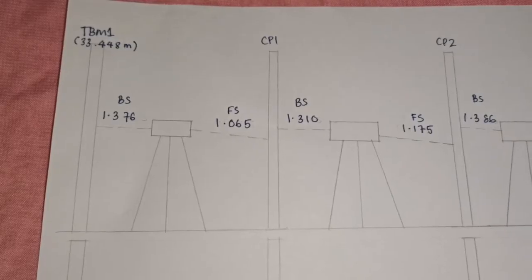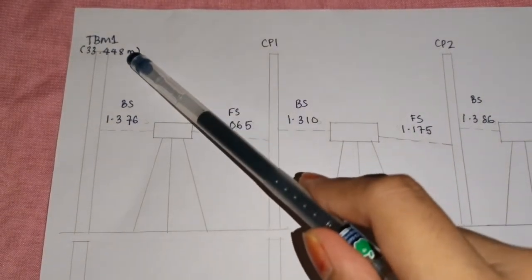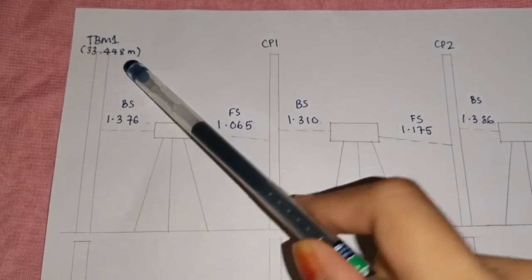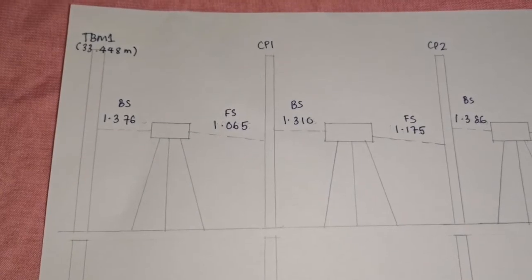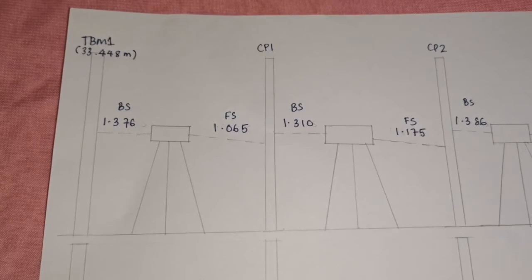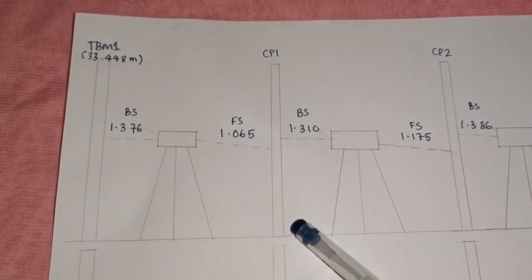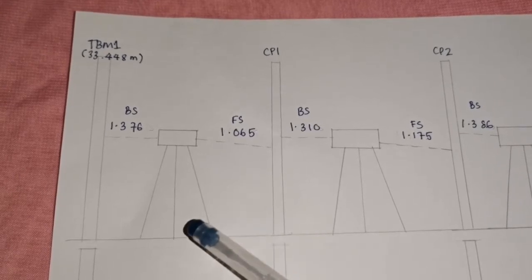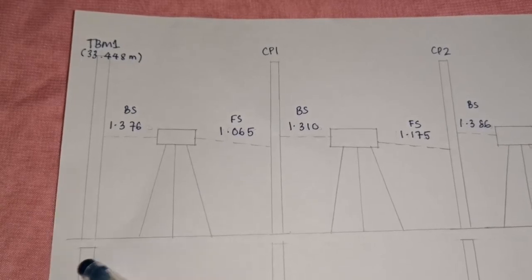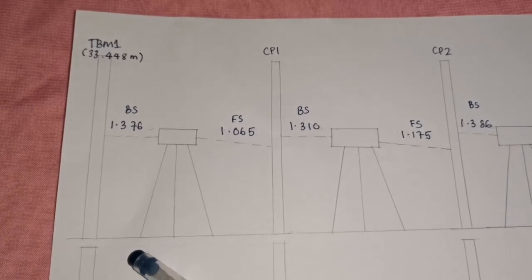The leveling process begins at temporary benchmark 1, that is TBM1, and the reduced level of TBM1 is 33.448 meter. A distance of 30 meter is measured by 30 footsteps from TBM1 to checkpoint 1. The auto level with tripod stand is set up at level position 1, which is 15 meter from TBM1, measured by 15 footsteps.